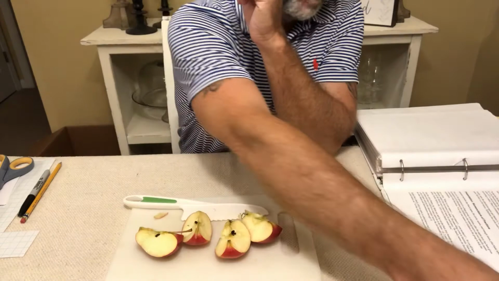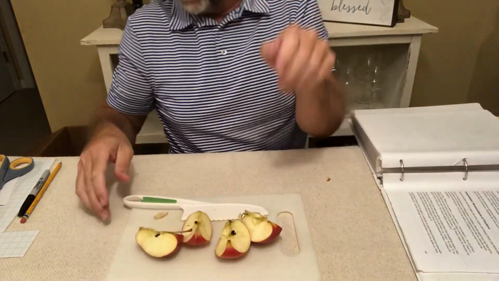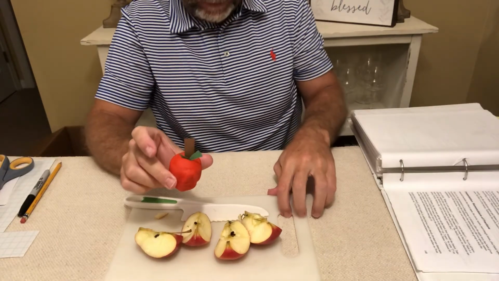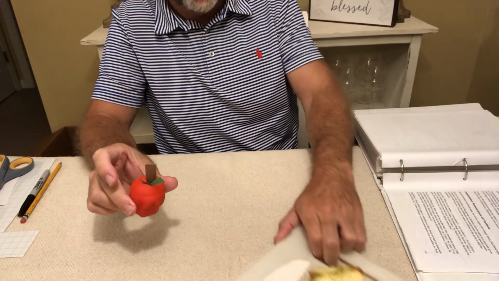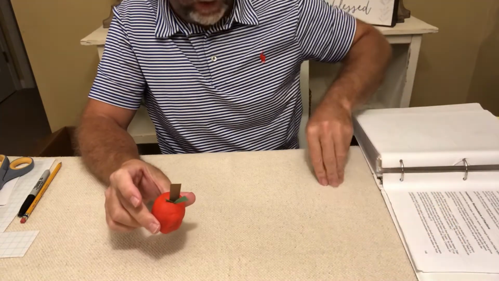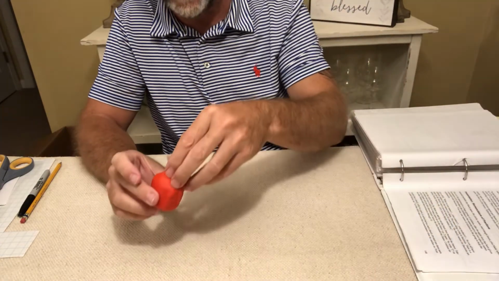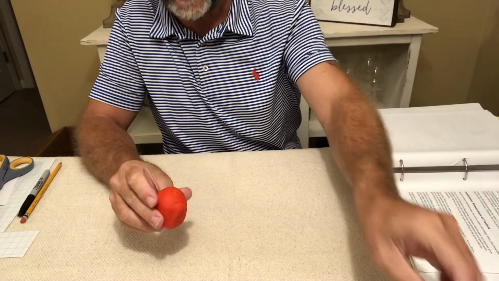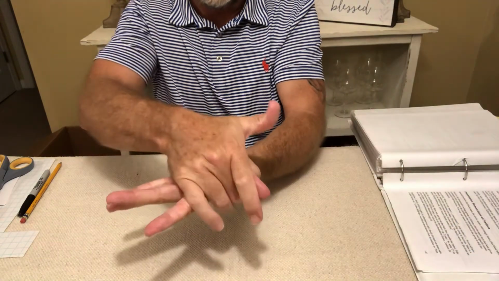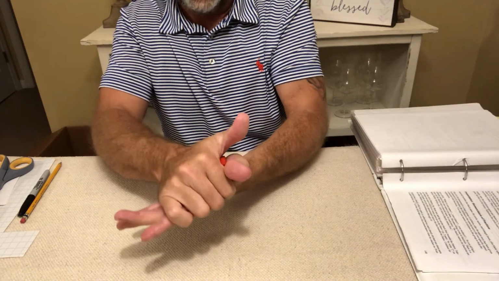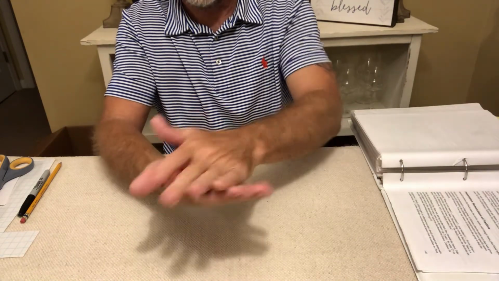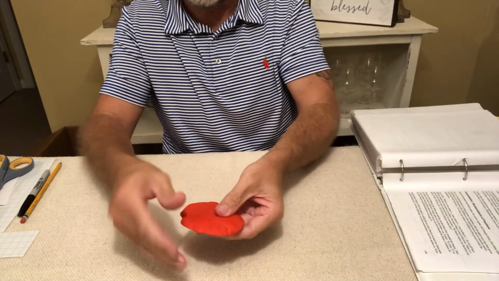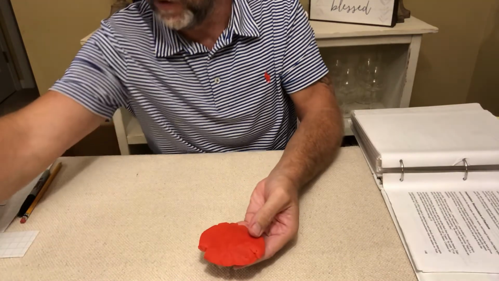So where do we go from here? Well, if we pretend that this is our apple instead of a real apple, then what we can do is take our pretend apple and flatten it down like this. And if you flatten down an apple or your bead, it becomes a circle. It has a circular shape.